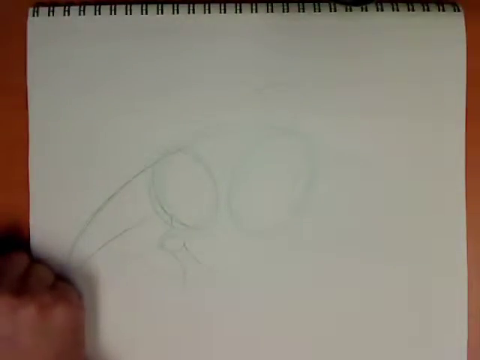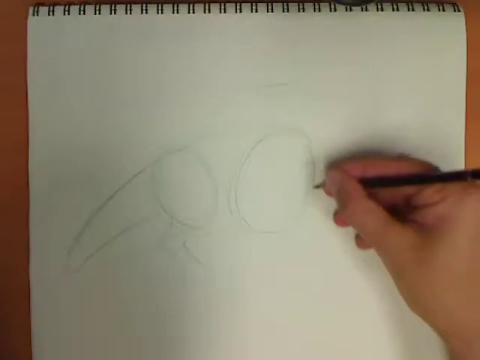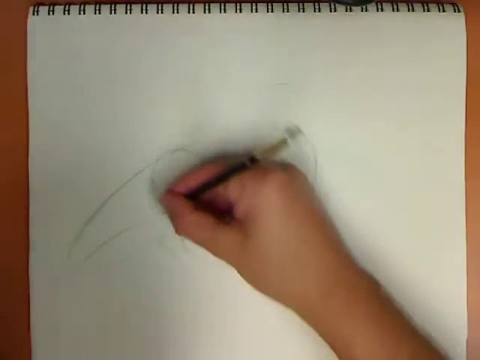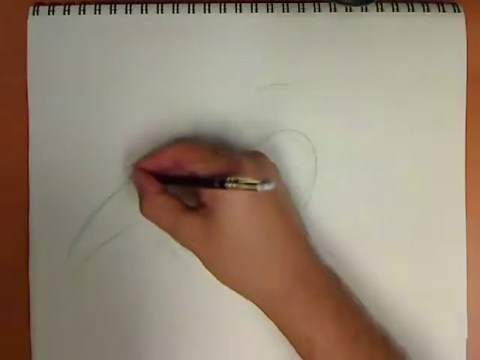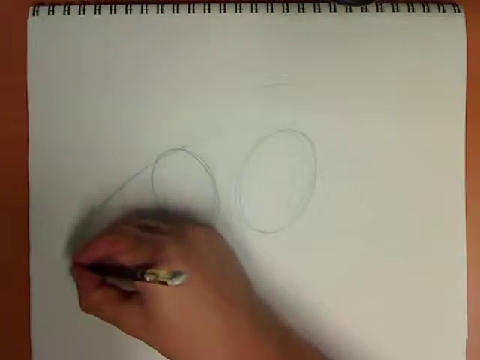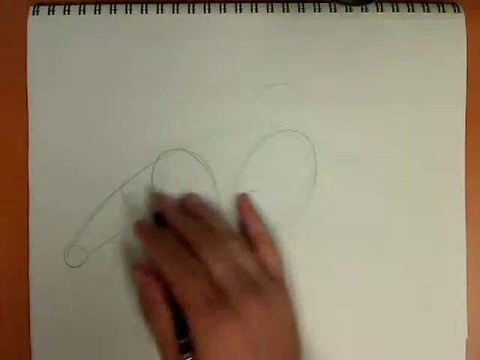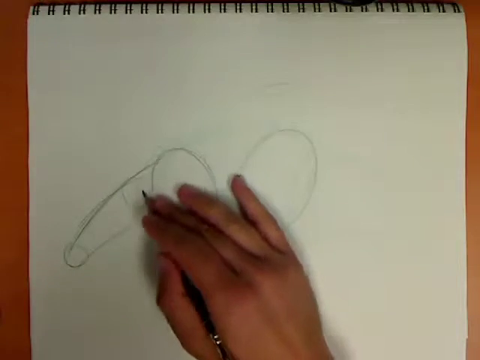I might have to draw a little darker here. Got that circle, have that circle. If you want, you can draw those two circles. What I like to do is use those as my guides.